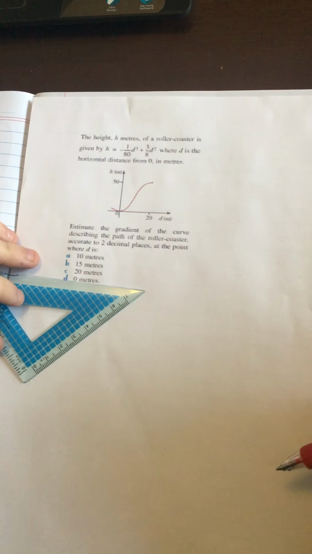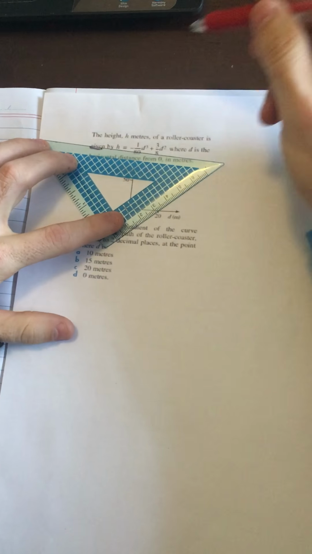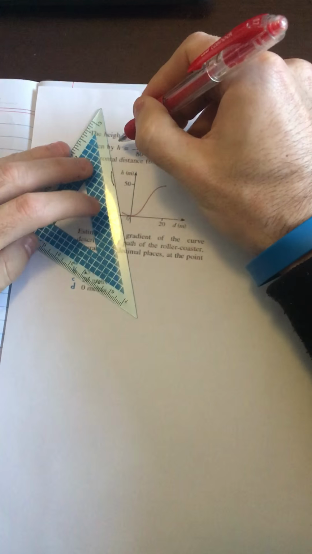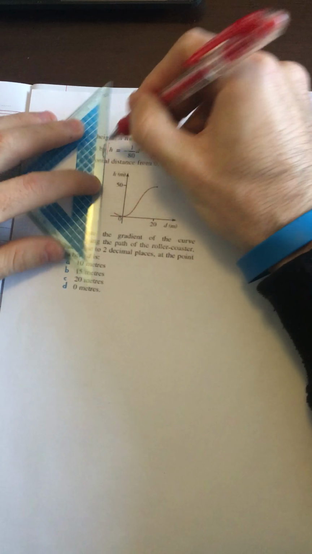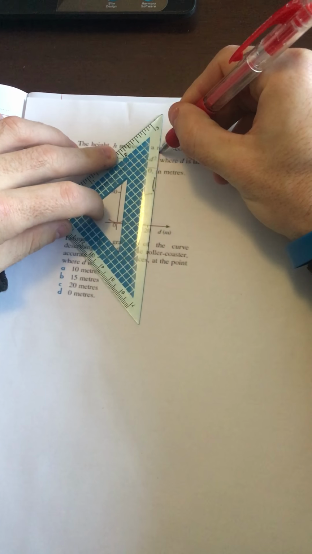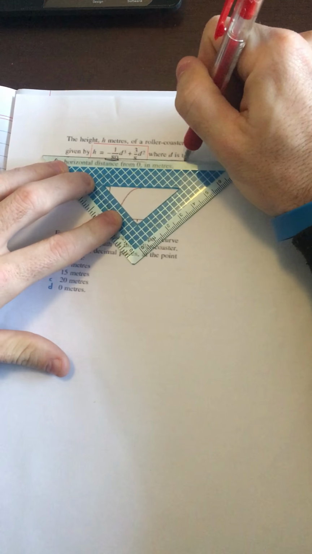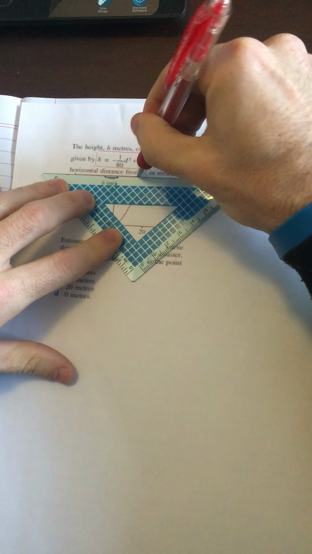Okay, so the first thing we need to do is highlight the assumptions in the question. So the first thing we're going to highlight is the equation, which is this. And where d is the horizontal distance from 0 in meters.